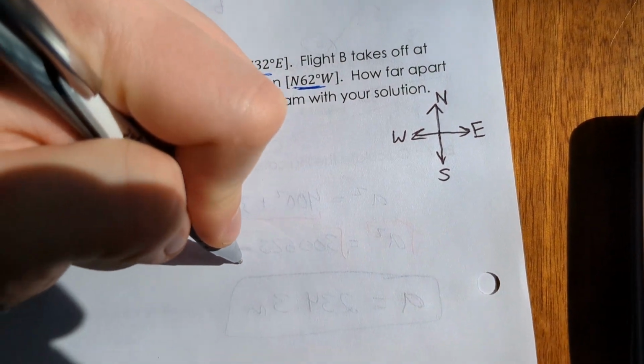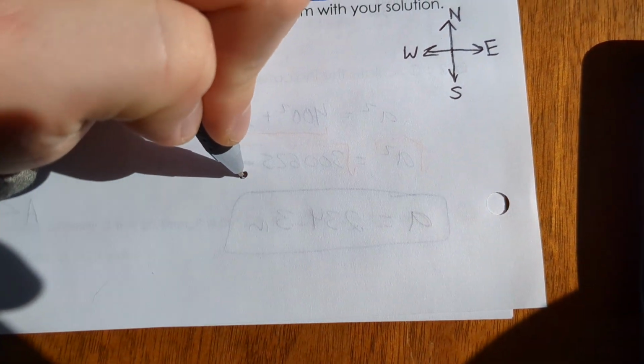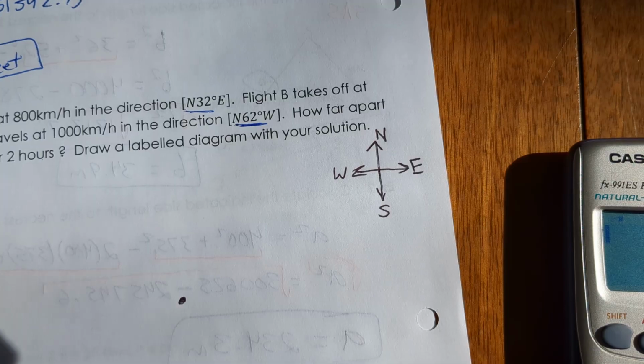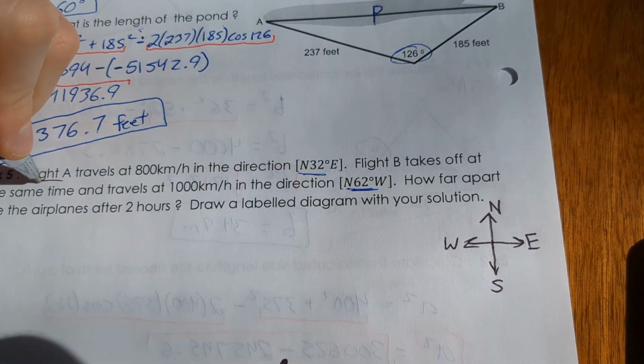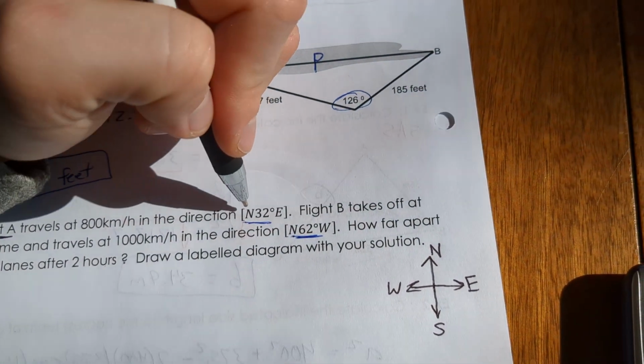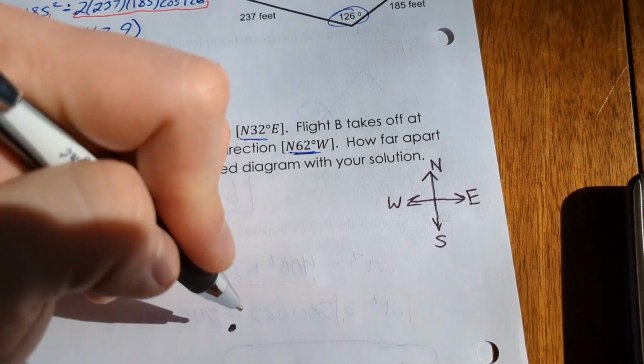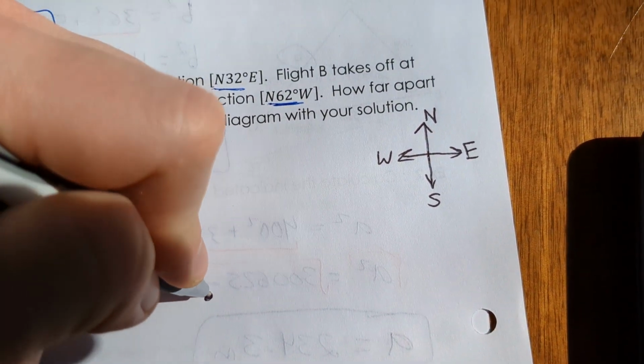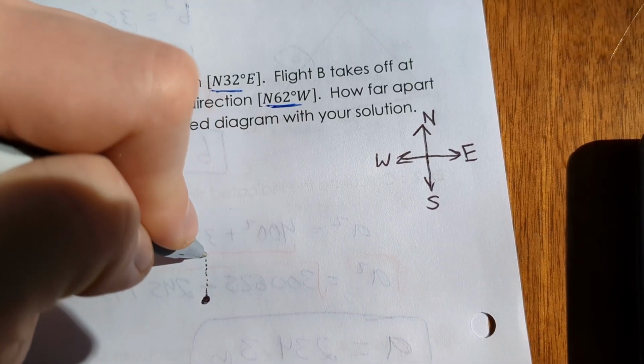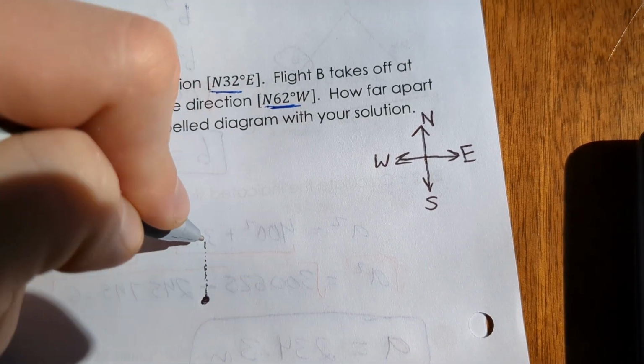So we have a starting point of the planes taking off, and flight A is going north 32 degrees east. So if you're looking towards the north, I'm going to draw a dotted line because we're not actually traveling towards the north.